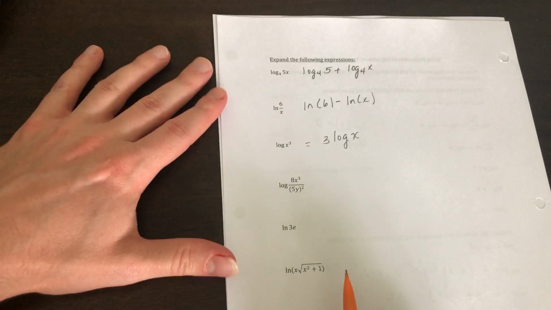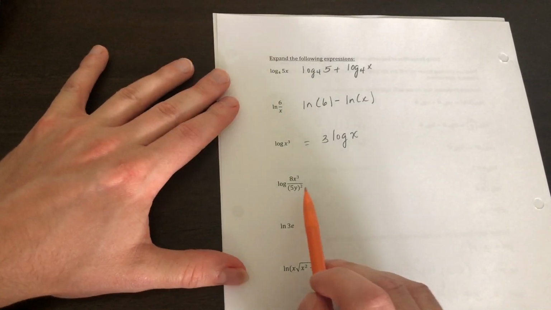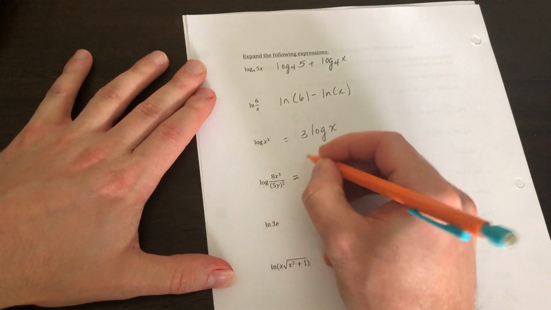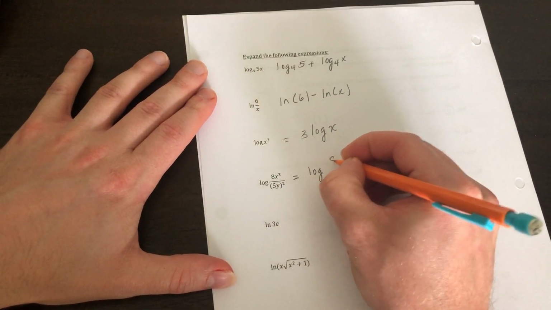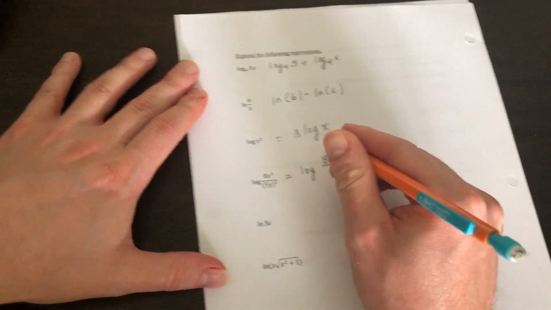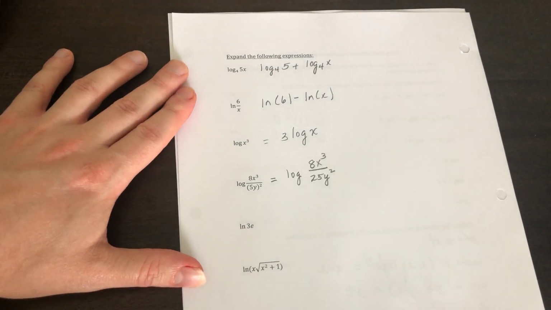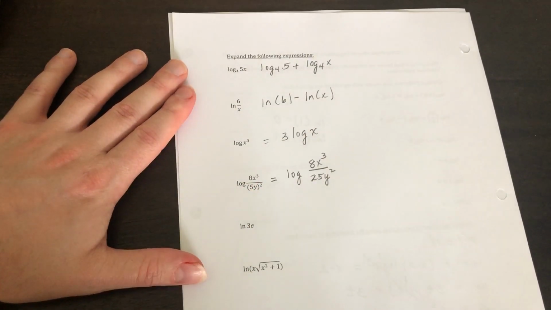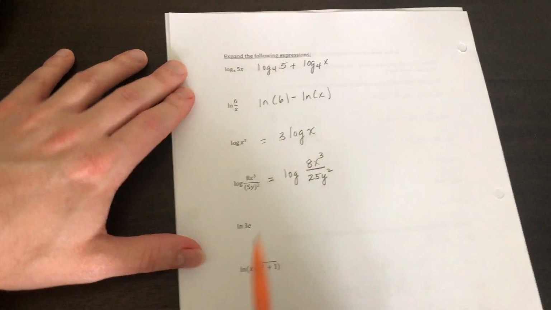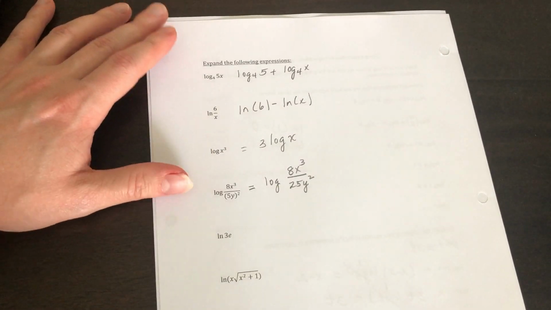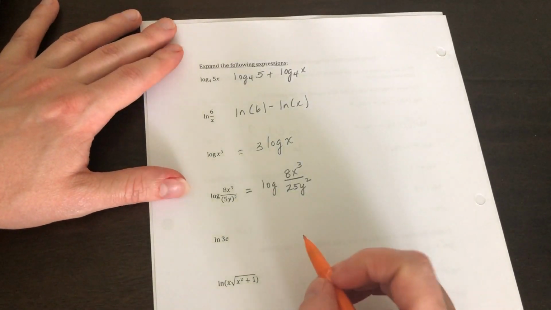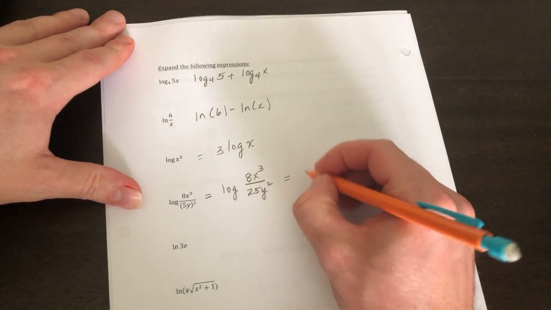How would I do this? I would square this out first. I would write this as log of 8x cubed over 25y squared. Sometimes it's easier just to drop the exponent in front, but we're going to do it that way. We're going to square everything out first. If it's on the top of the fraction, it's going to be positive.